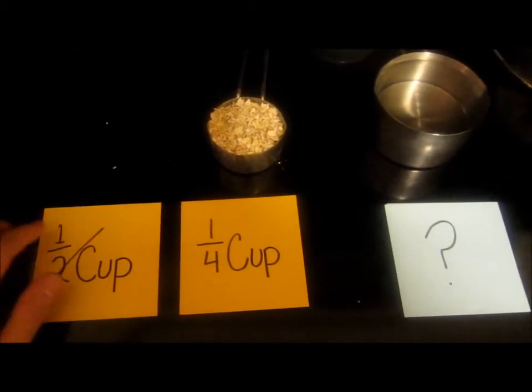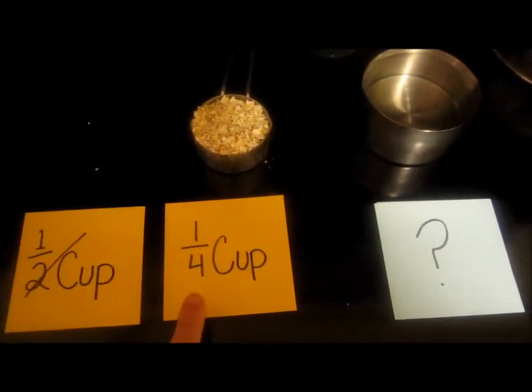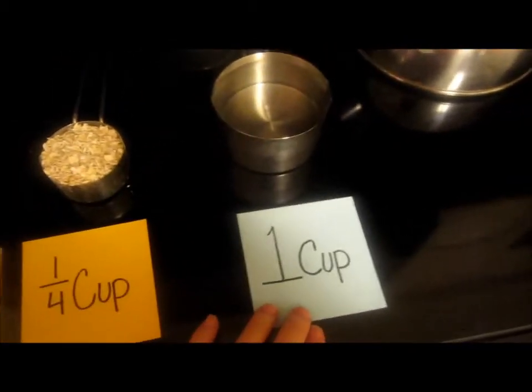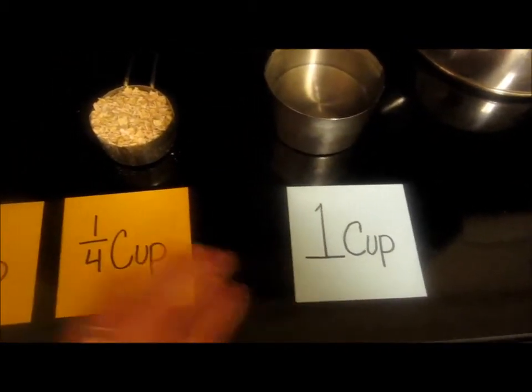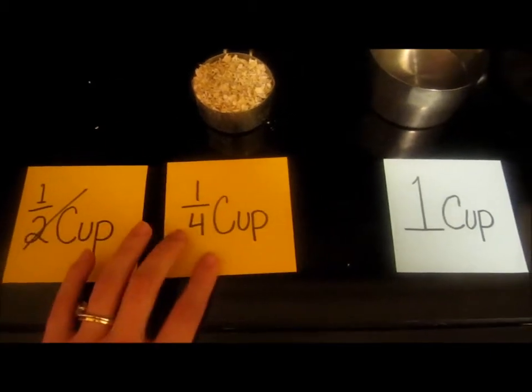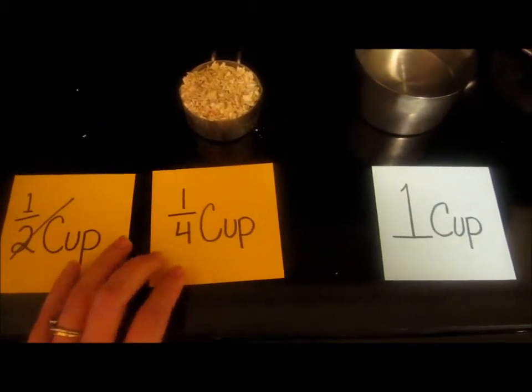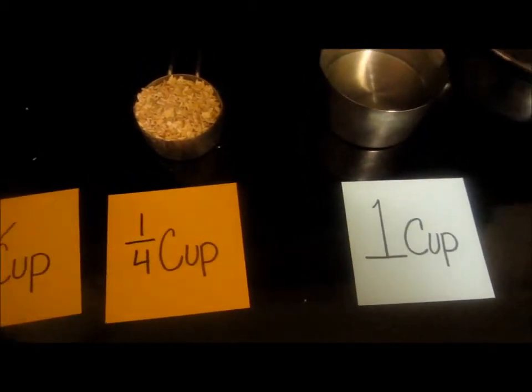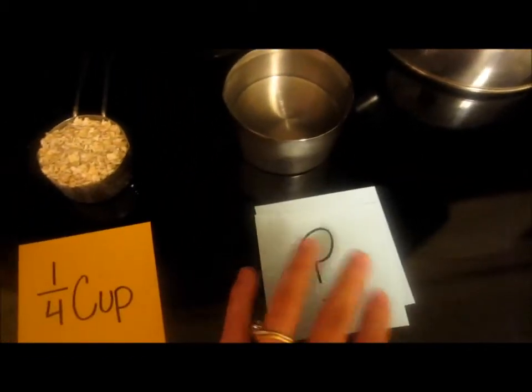I know that I originally used a half a cup for a half a cup of oats for 1 cup of water. But now that I only have 1/4 a cup, how much water do I need? I know I need less.